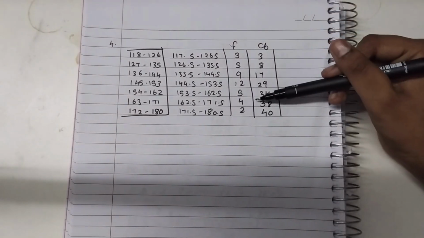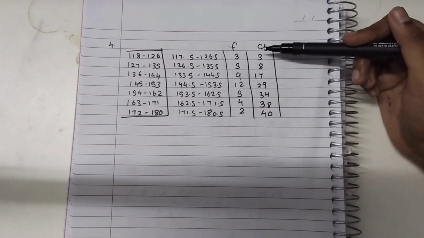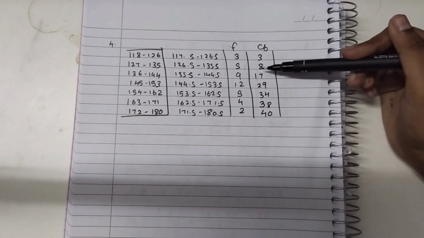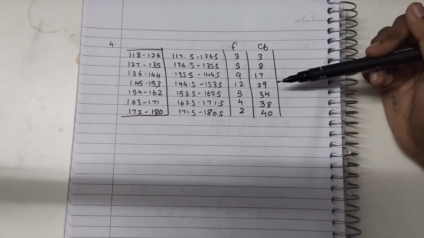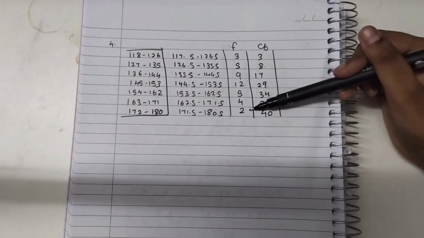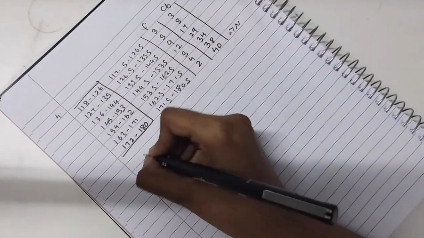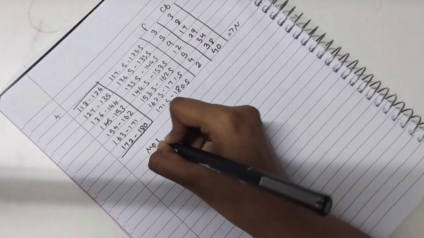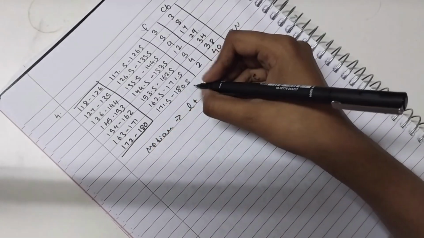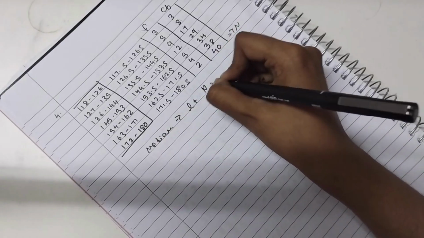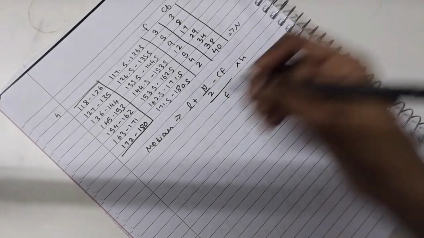And they've given us the frequencies. We need to find the cumulative frequency, which is 3, 8 (5 plus 3 is 8), 8 plus 9 is 17, 17 plus 12 is 29, 29 plus 5 is 34, 34 plus 4 is 38, 38 plus 2 is 40. So this would be the value of n. And we know that in order to find the median, we need the lower limit of the median class plus n by 2 minus cumulative frequency, divided by f, times class height.